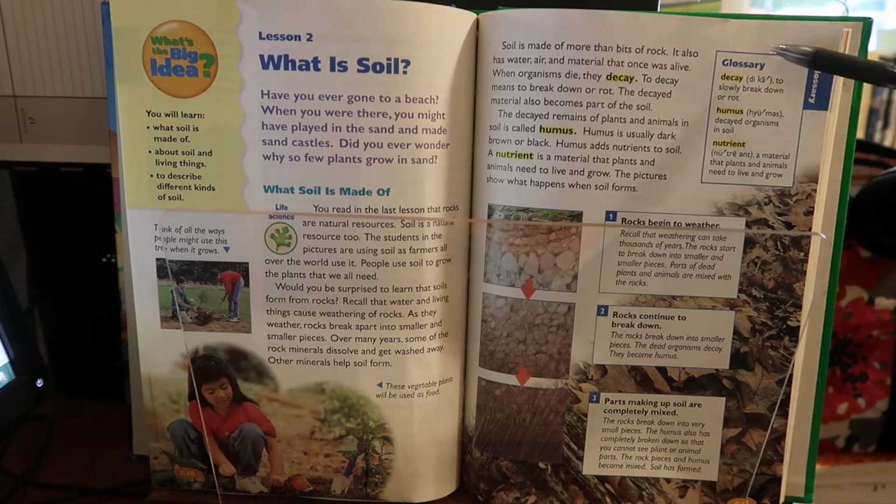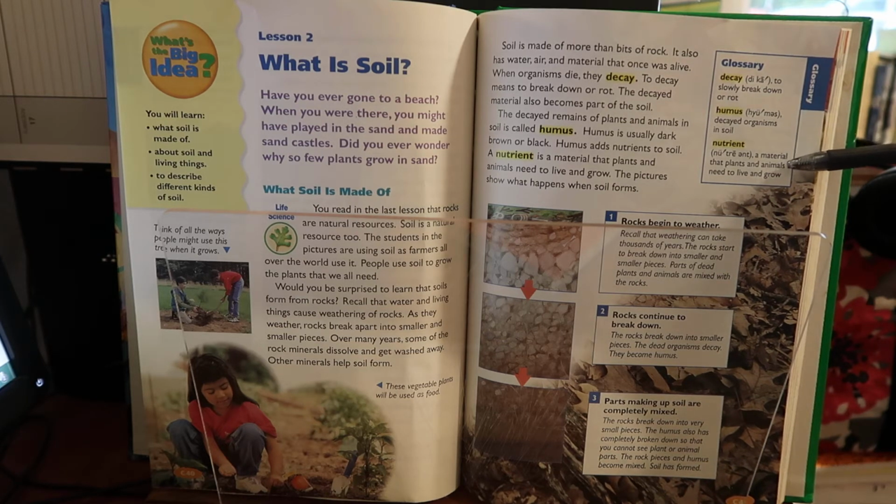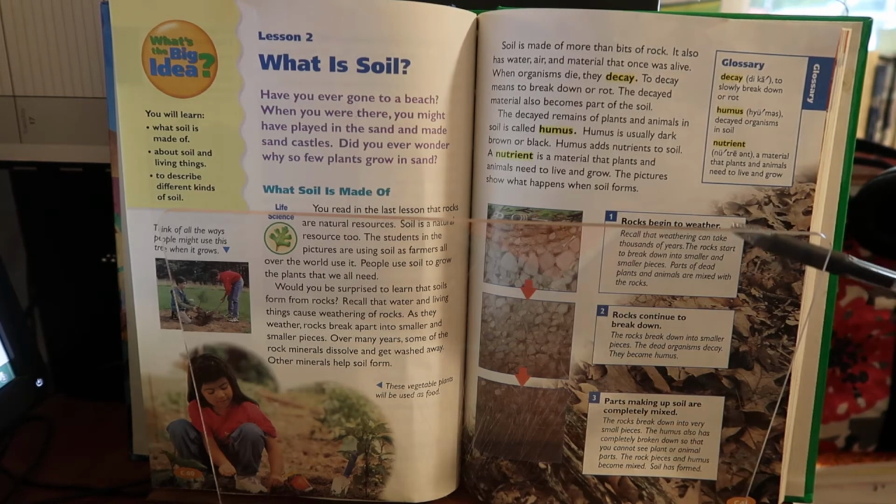So here's our glossary. Decay, to slowly break down or rot. Humus, decayed organisms in soil. And nutrient, a material that plants and animals need to live and grow. So let's see how soil forms down here.